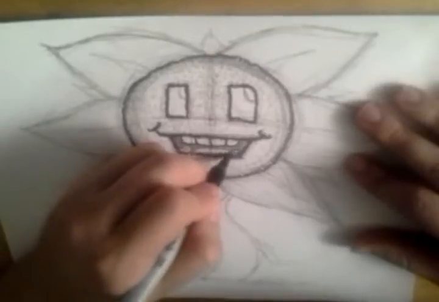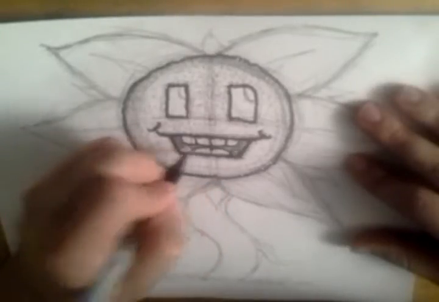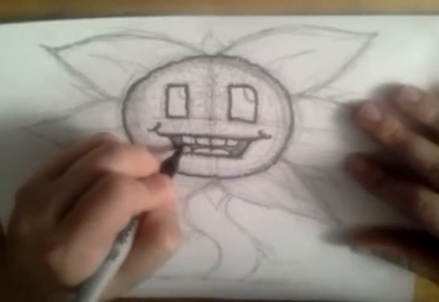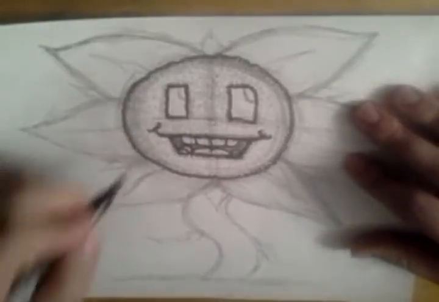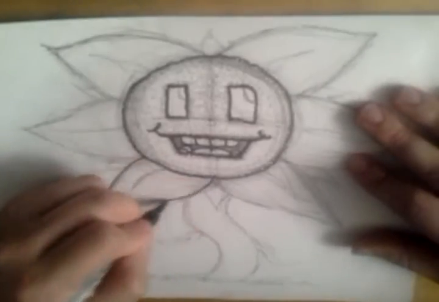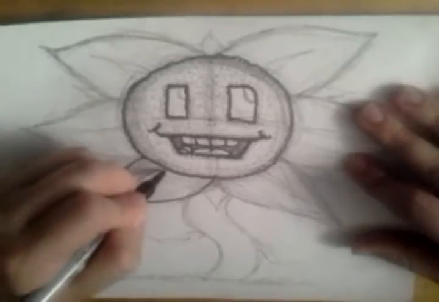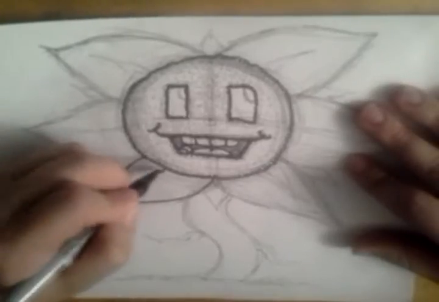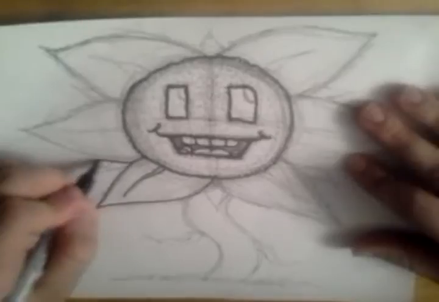Doing the teeth. And now we're doing the petals.